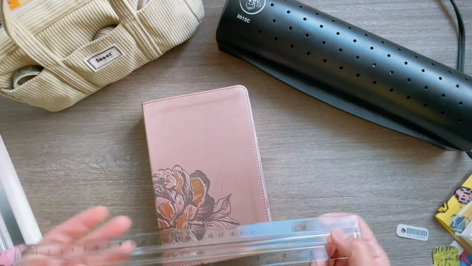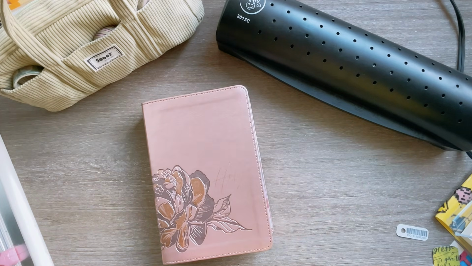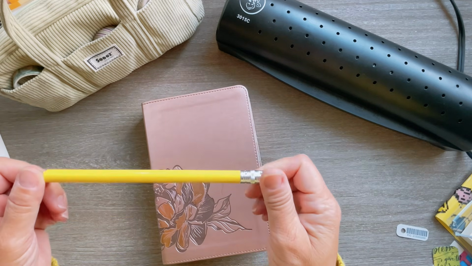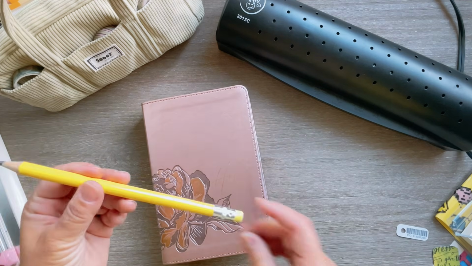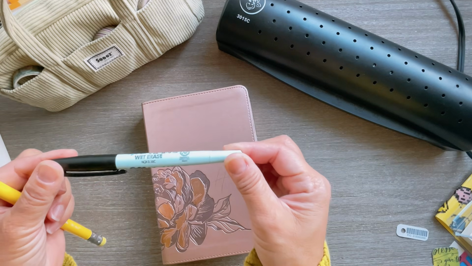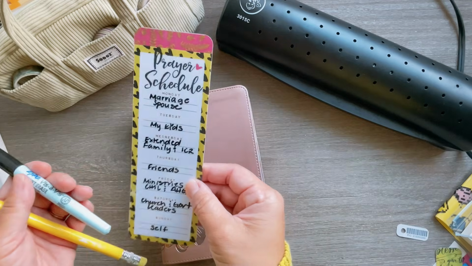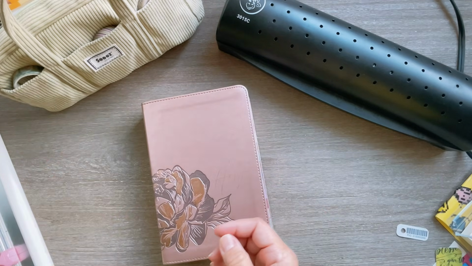If your paper cutter doesn't have a ruler, you'll need some sort of ruler to measure. You will need some form of writing utensils, either pens or markers. I'm going to use a Mr. Pen fatty pencil today. And you will need some form of wet erase marker. This is optional if you don't want to have a prayer schedule. But I will link all these items below.